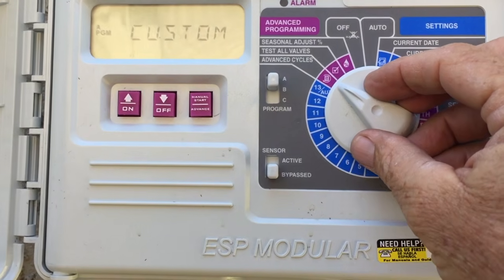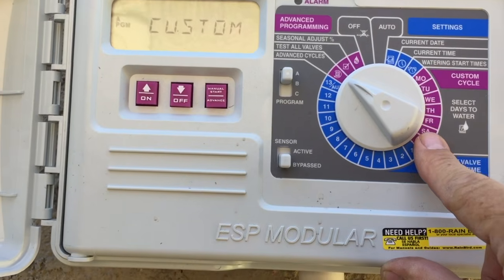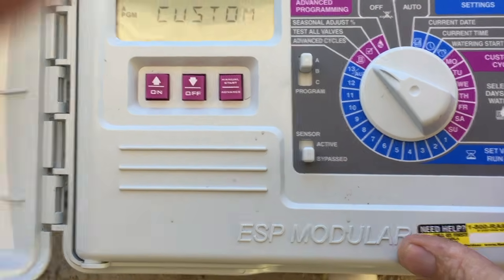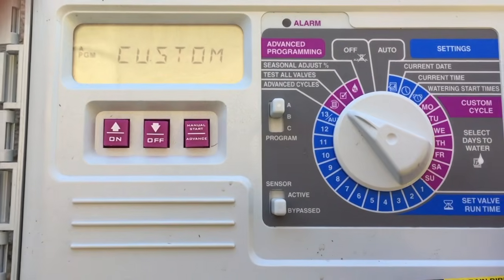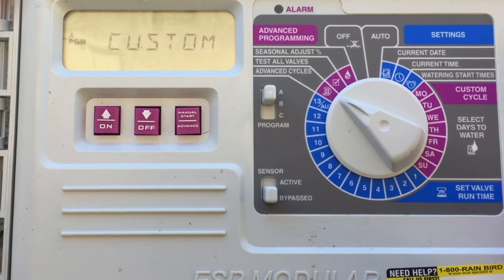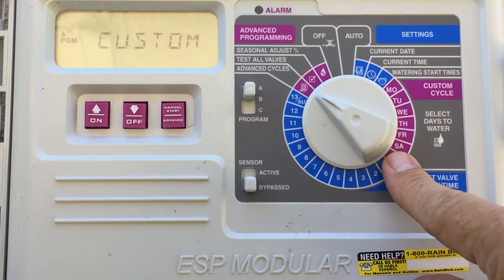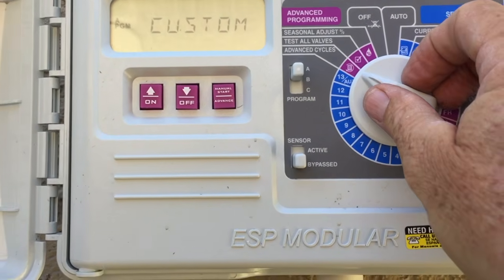And then lastly, advanced cycles. That's the custom program versus the on-off days that you've set in here. Once you determine custom, that's pre-programmed. It'll tell you over here on the timer paper what you can set them for. But essentially, it's like water every 2nd day, every 3rd day, every 5th day, that kind of thing. And it'll supersede your days of the week over here. Otherwise, if you want to just utilize these, you don't even need that function at all.